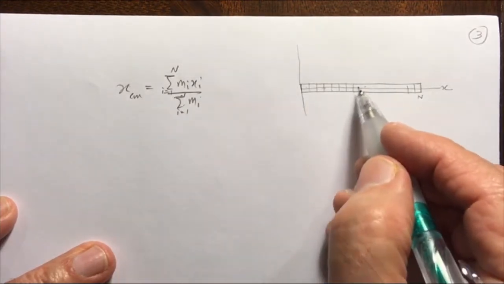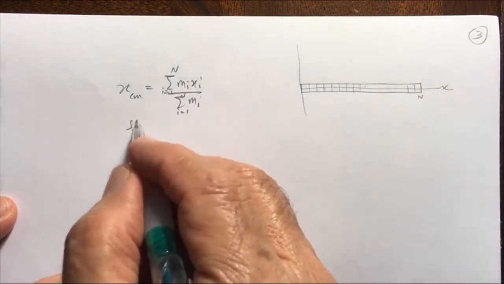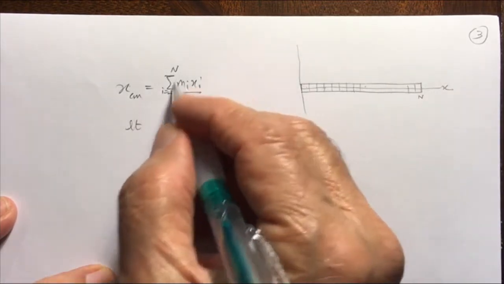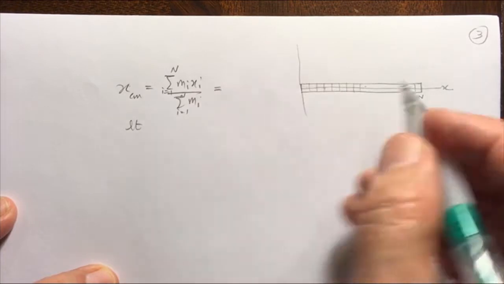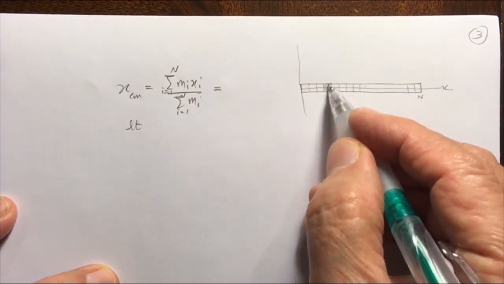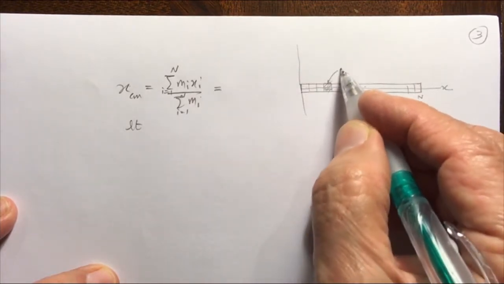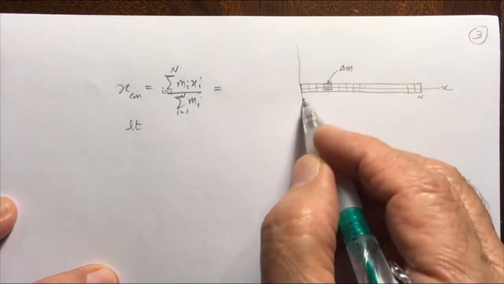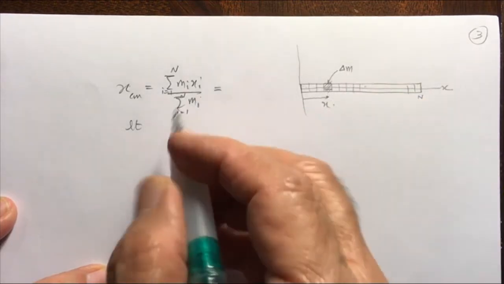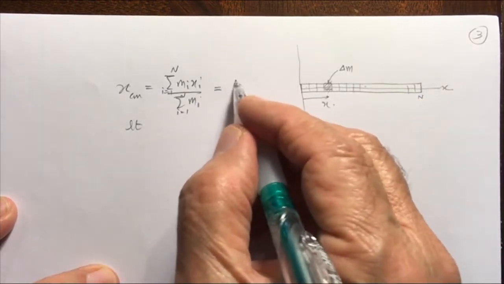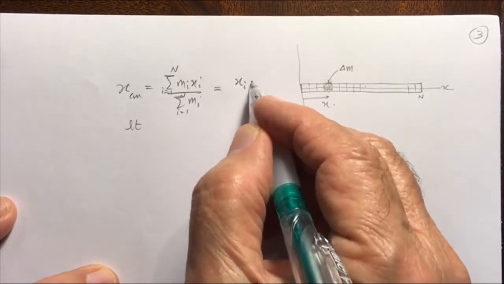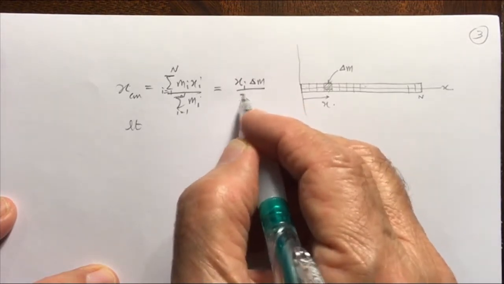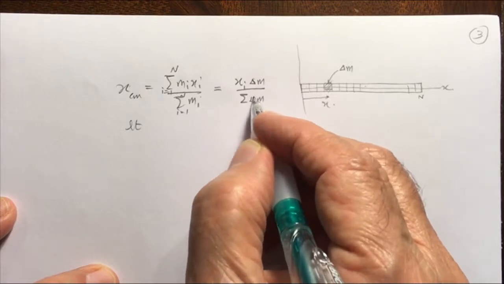Now, the more parts we have, the more accurate it becomes, and so we go to the limit when the mi, or in this case, because the m is small, we call this a delta m located at x. So we can write this as the sum of xi delta m over the sum of all the delta m's.